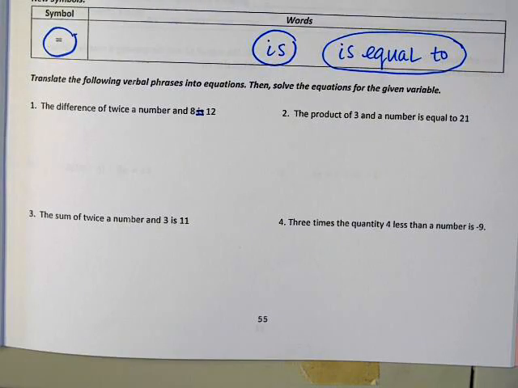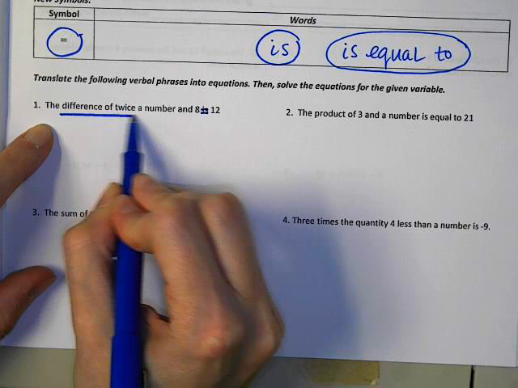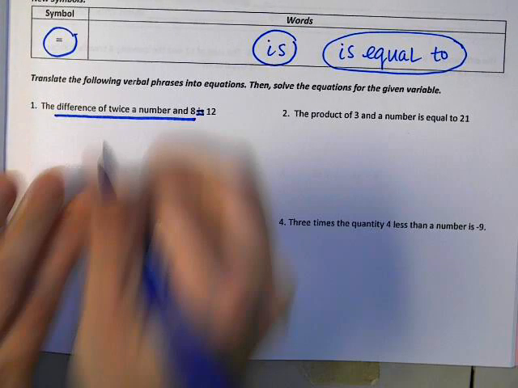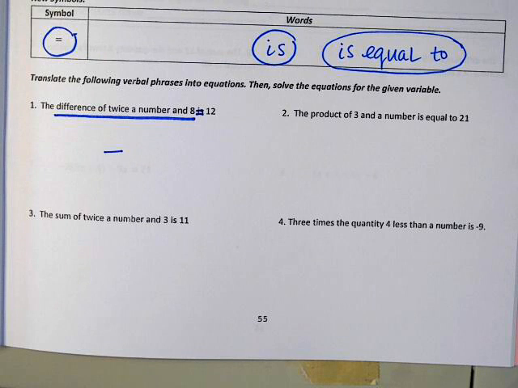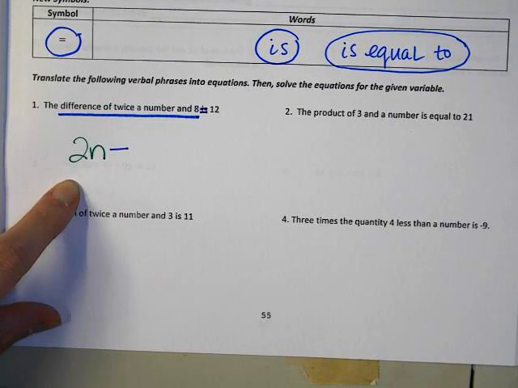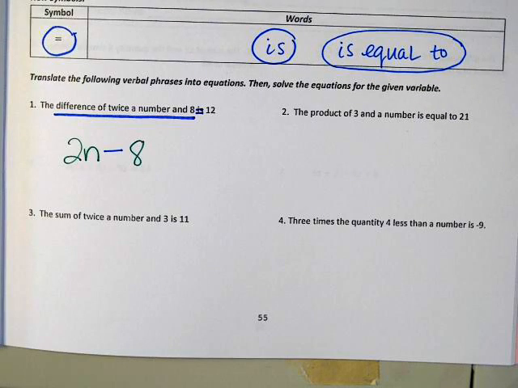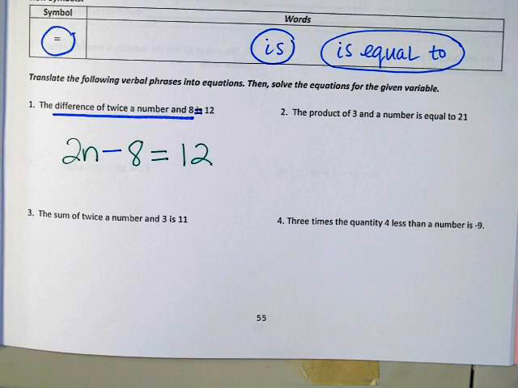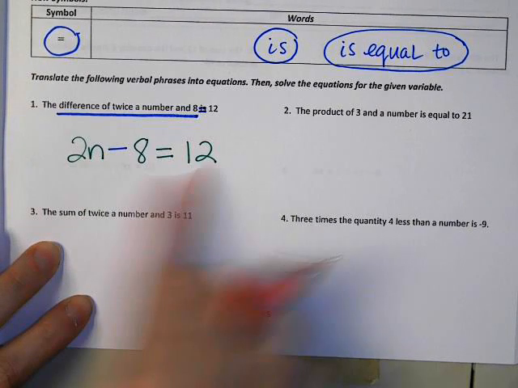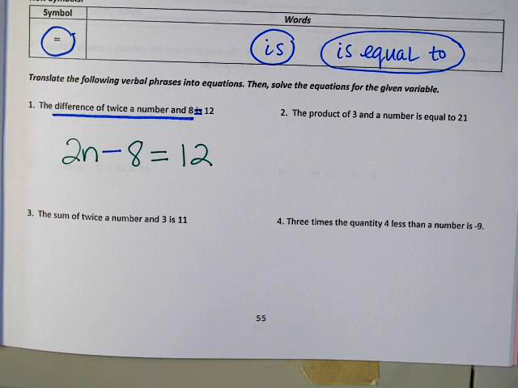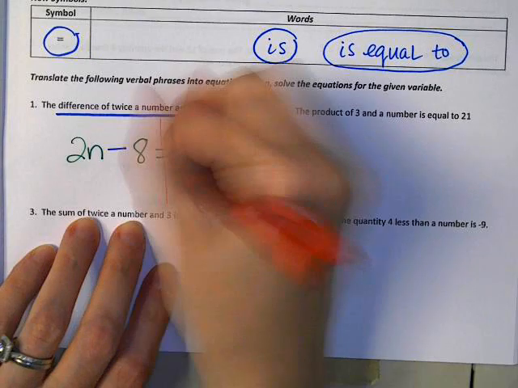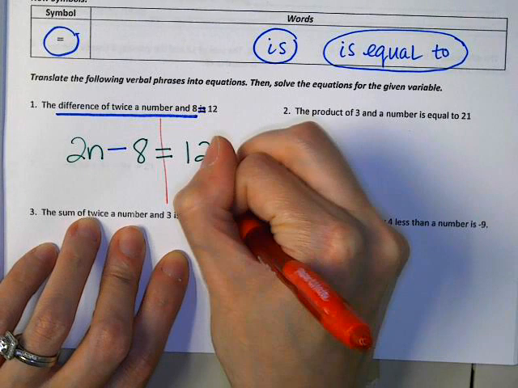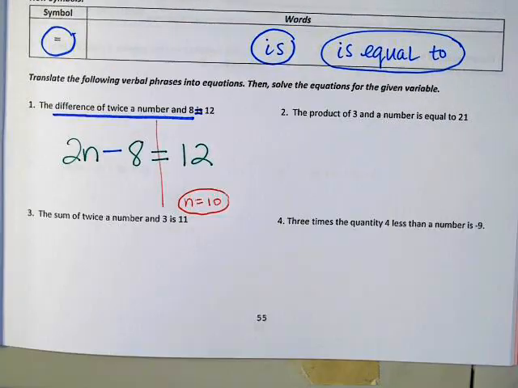And now let's do what we did before. The difference of twice a number and 8. So difference means subtract. And we get to go in order for difference. Twice a number is 2n and 8. Okay, but now is means equals, and then we have the 12. And then I challenge you guys to actually solve this equation. Okay, but I'm not going to do that in the video. I'll write the answer though. If you were to draw the wall and solve it, you would get n equals 10. But I'll let you guys do that.